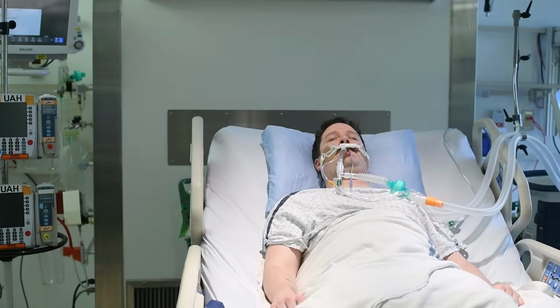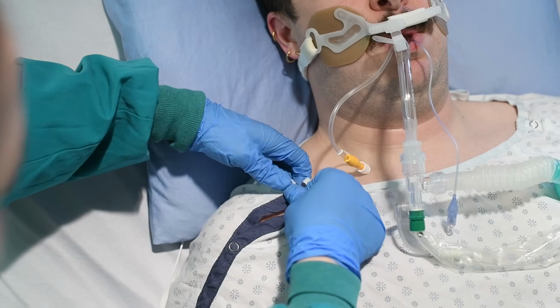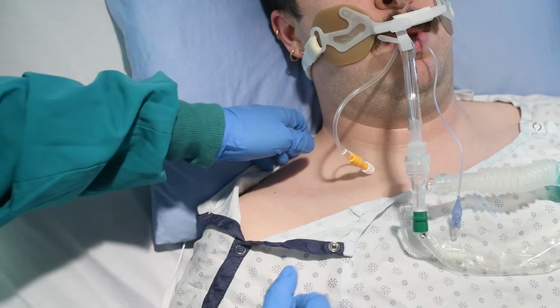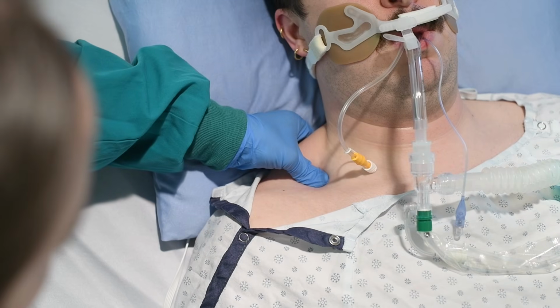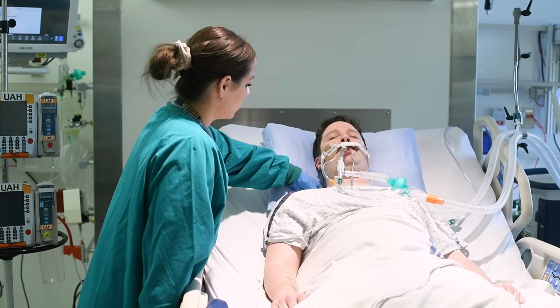The first stimulus is of the trapezius muscle. Apply pressure to the body of the muscle. Increase the pressure over at least 10 seconds until you are assured of the patient's best response.